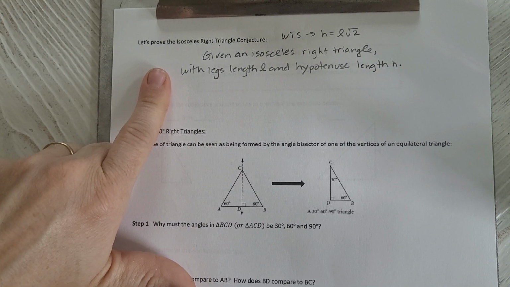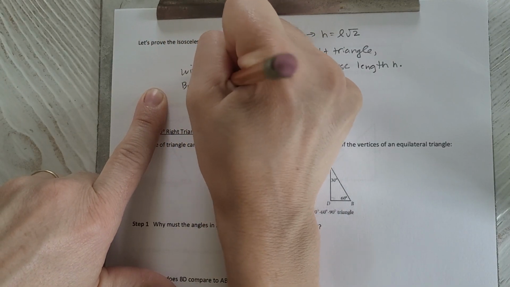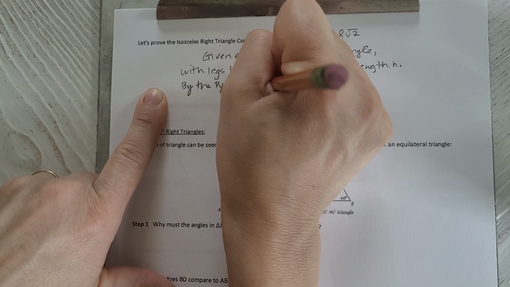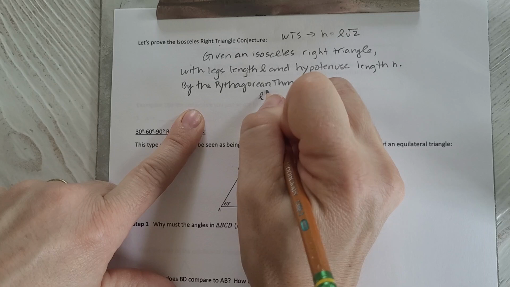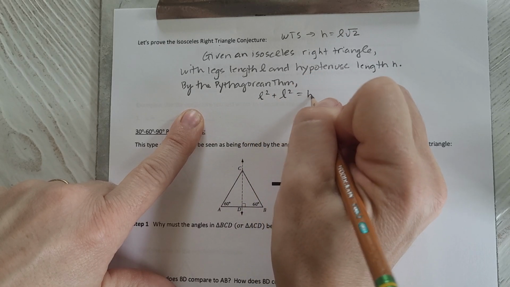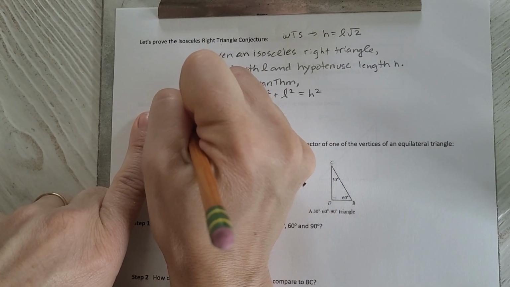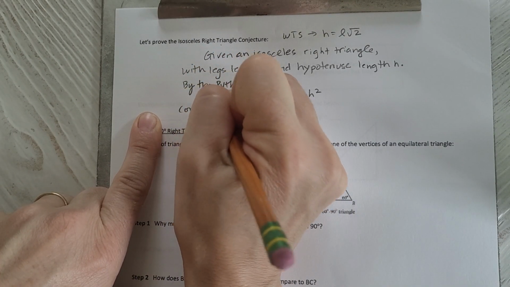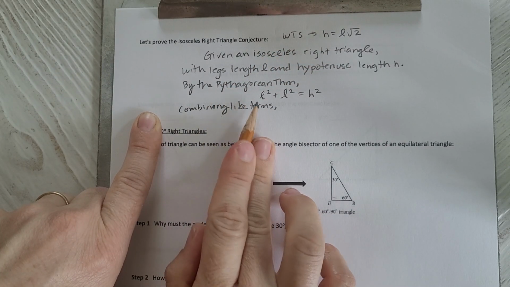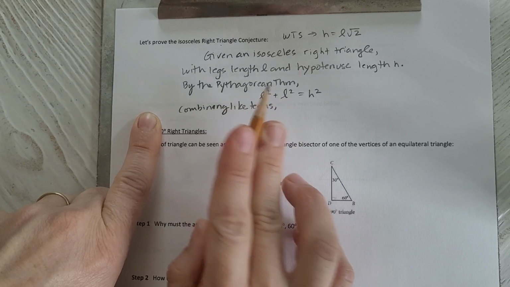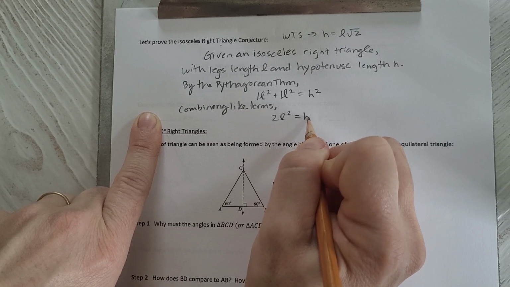Well, what did we use in the investigation? The Pythagorean theorem, right? By the Pythagorean theorem, L squared plus L squared is H squared. Then what we're going to do is combine like terms. These are like terms because they both have the same variable parts. So we have 1L squared plus 1L squared, so we get 2L squared is H squared.